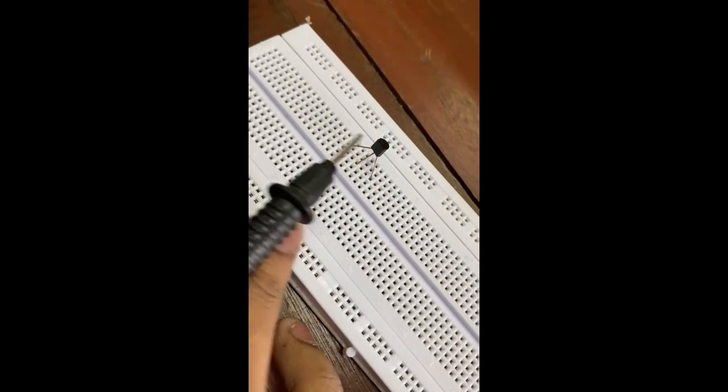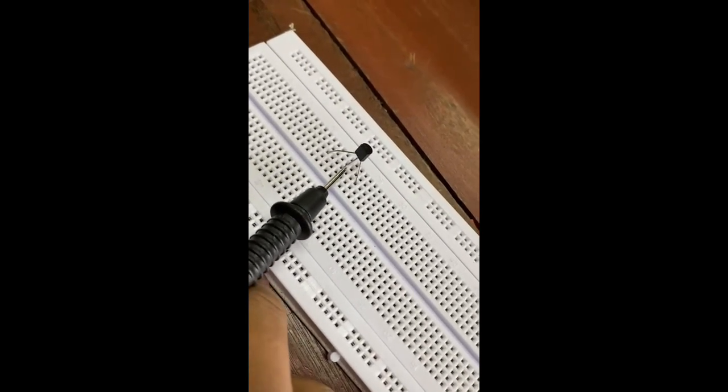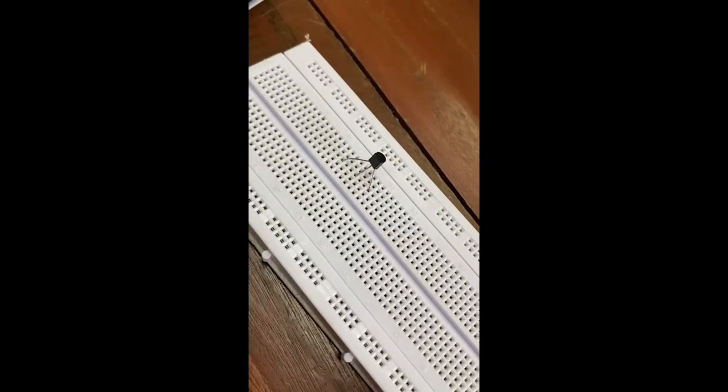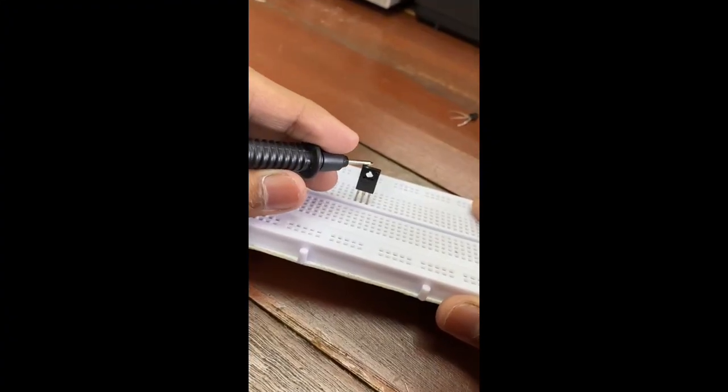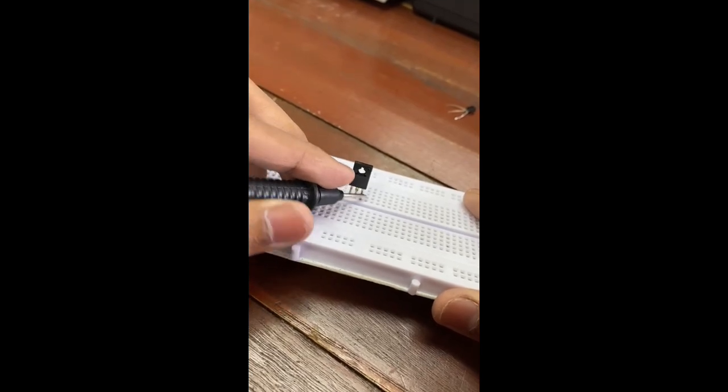Okay, the NPN has 3 terminals: base, collector, and emitter. Okay, the PNP has 3 terminals: emitter, collector, base.